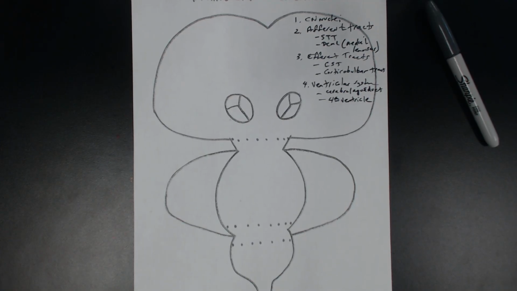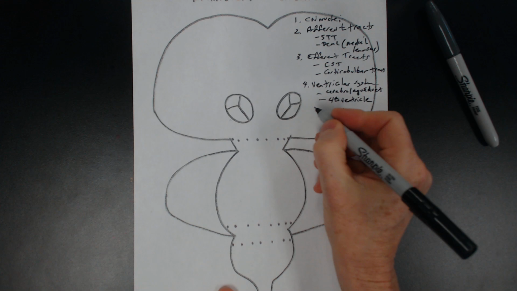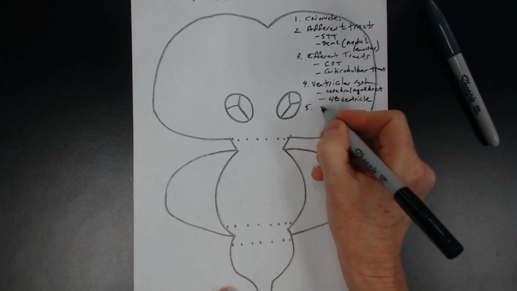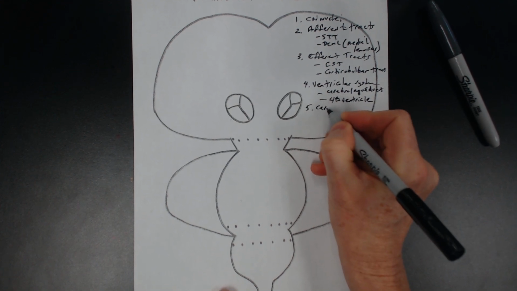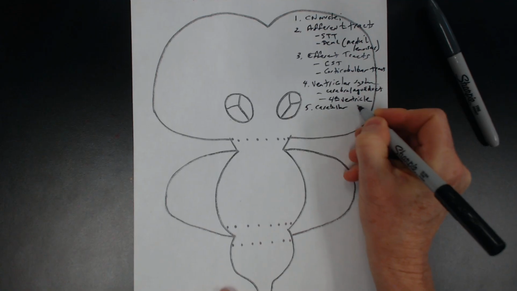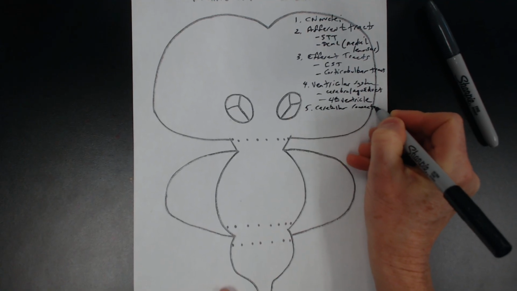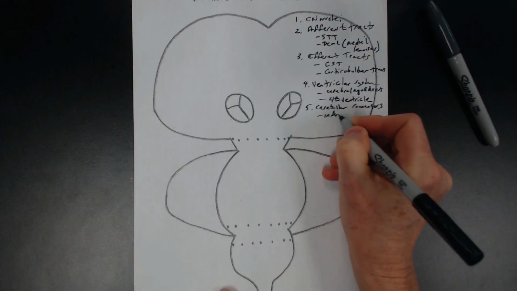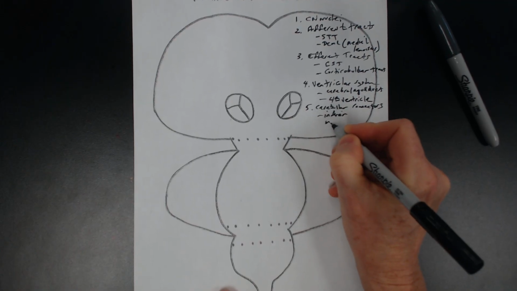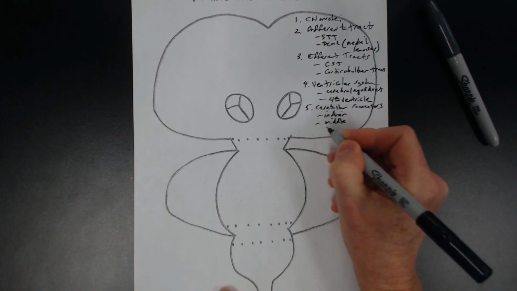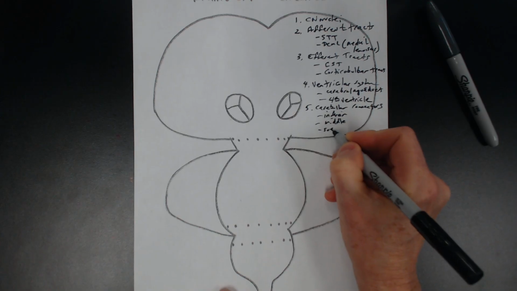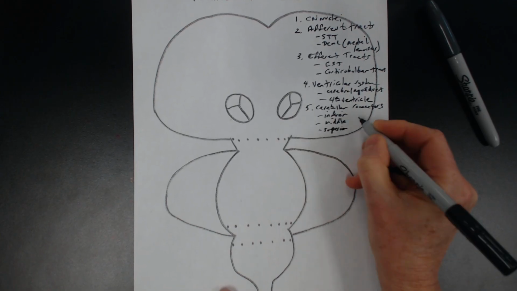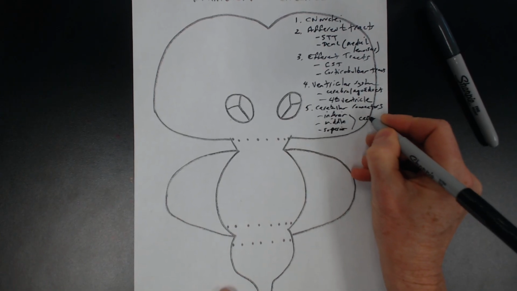Peduncles, right? So that's going to be my cerebellar connectors, and I'm going to say inferior, middle, and superior. And those are my cerebellar peduncles.